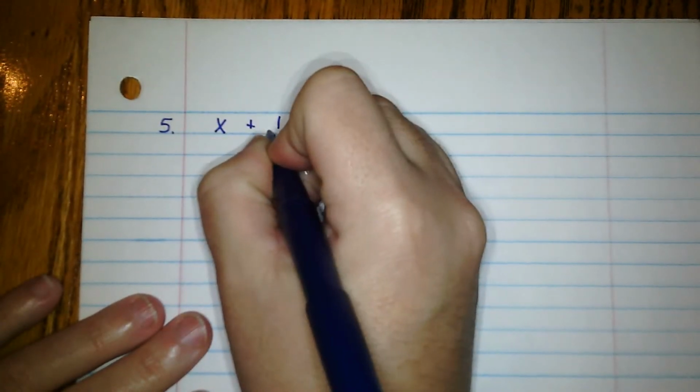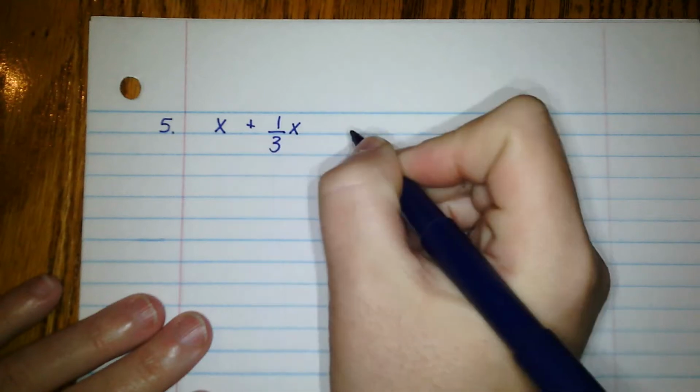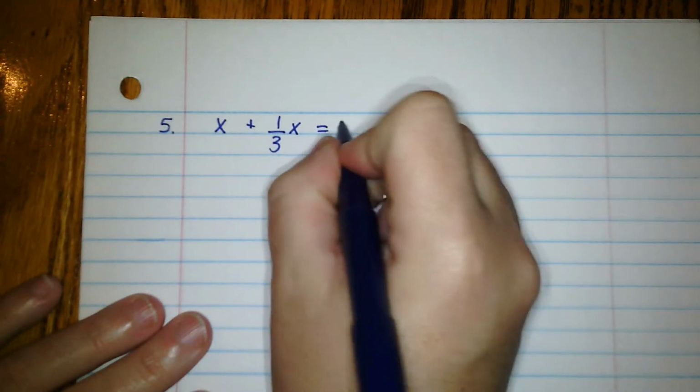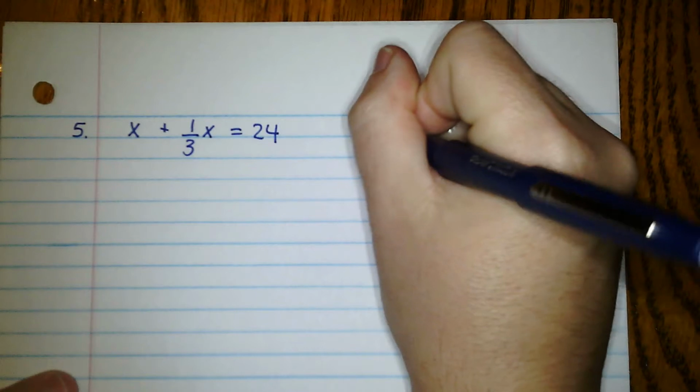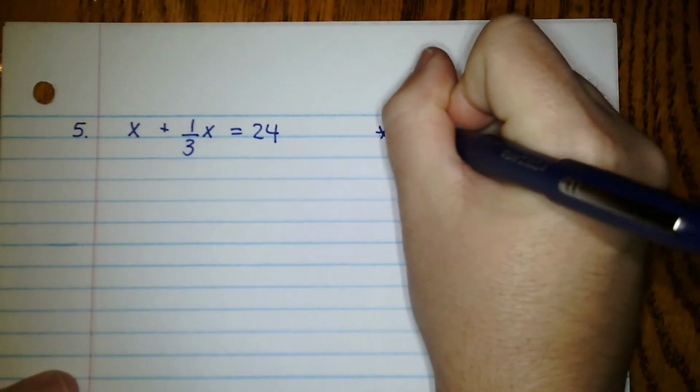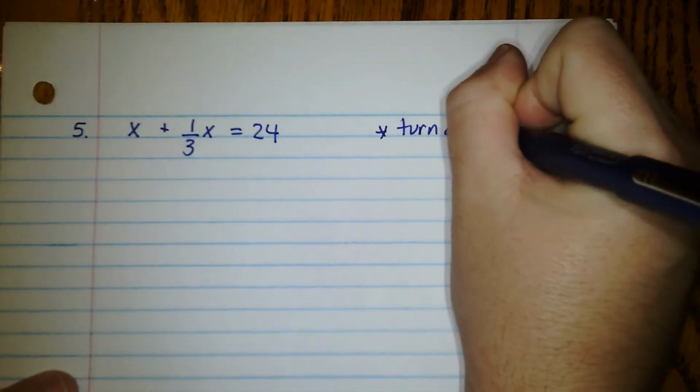Number 5 says solve for x. And number 5 is x plus 1/3 x equals 24. So our goal is to solve for x. So the first thing we have to do, just like the other one, is turn all terms into fractions.